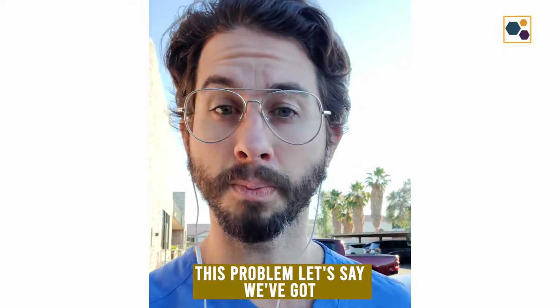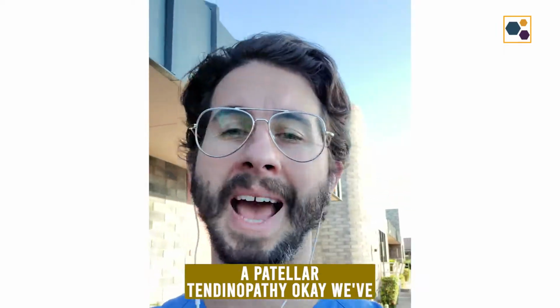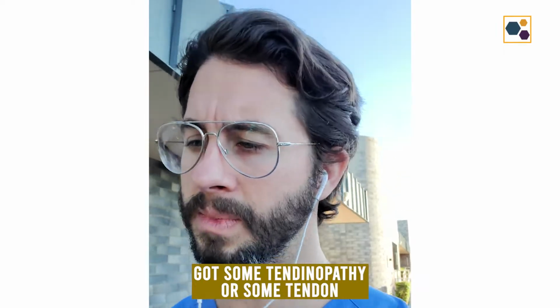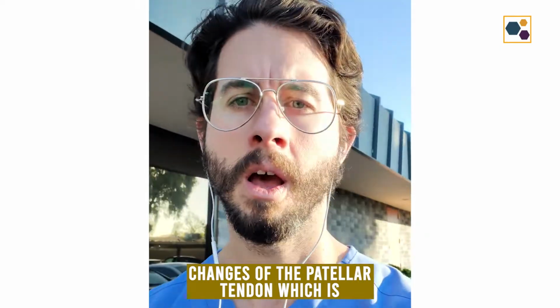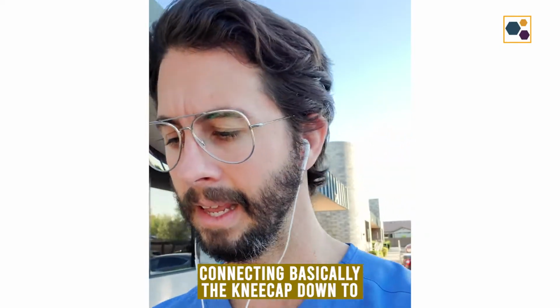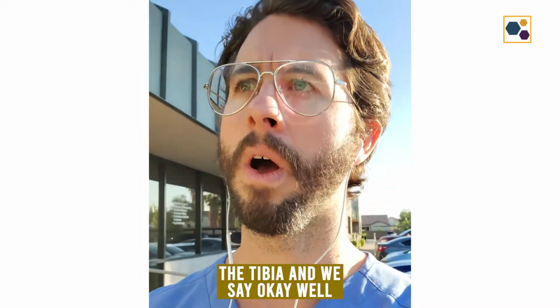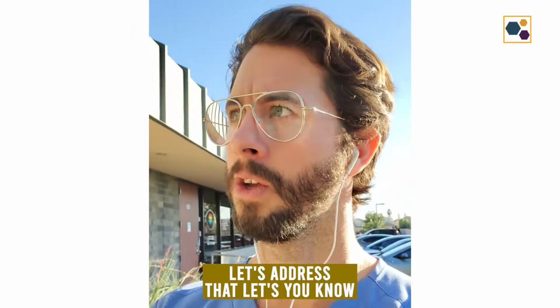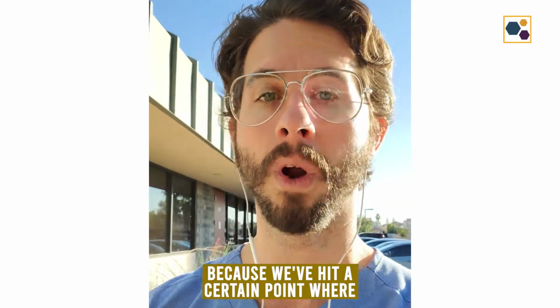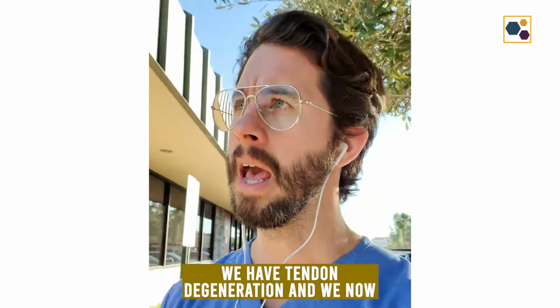And so this is something that I tend to think about a lot when I'm trying to evaluate somebody for, okay, we've got this problem. Let's say we've got a patellar tendinopathy. Okay, we've got some tendinopathy or some tendon changes of the patellar tendon, which is connecting basically the kneecap down to the tibia. And we say, okay, well, let's address that. Because we've hit a certain point where we have tendon degeneration and we now have pain.